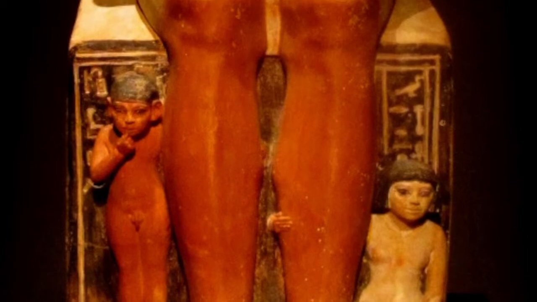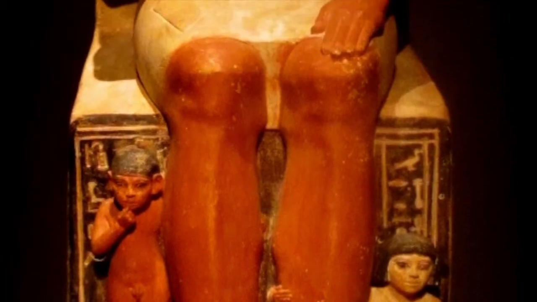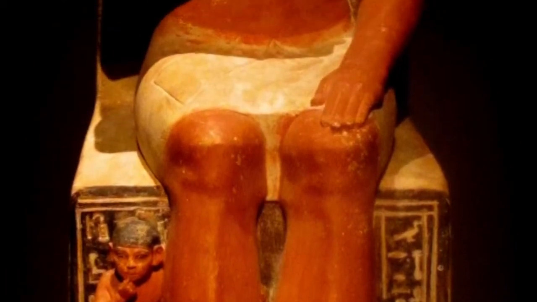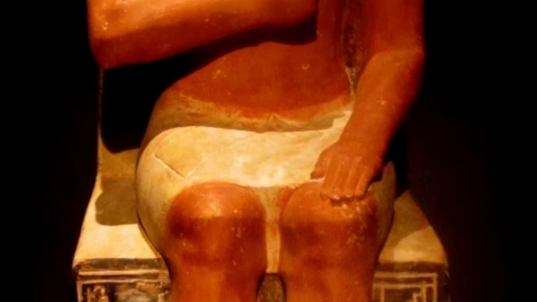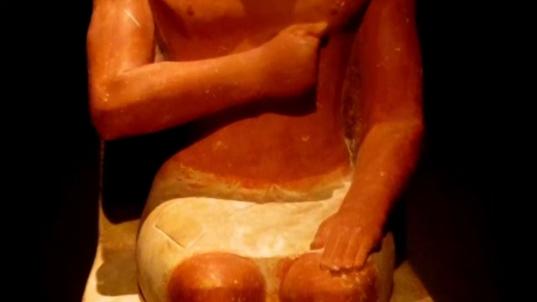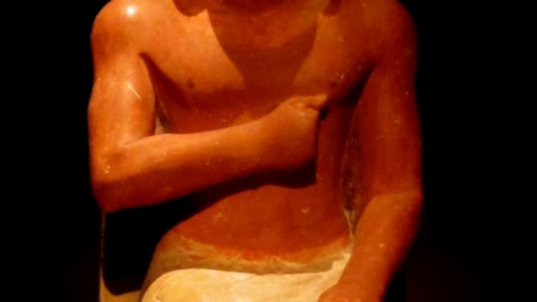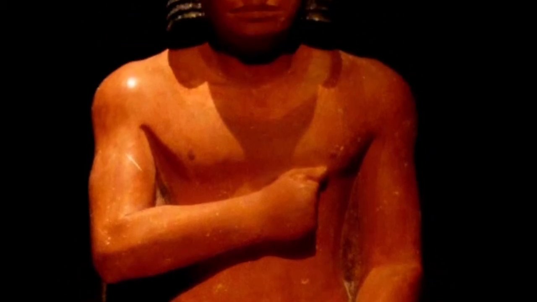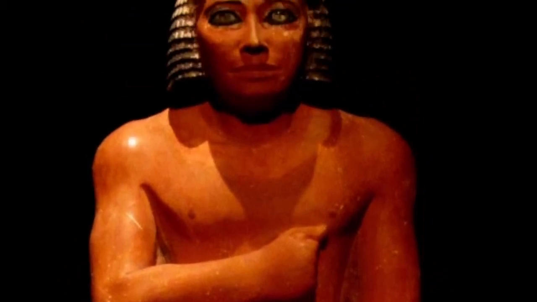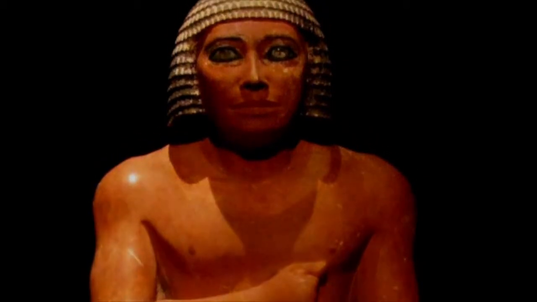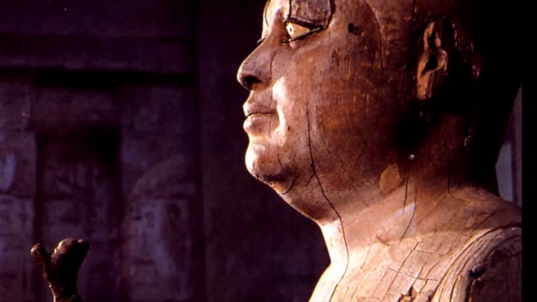Kai here has his children at his feet. This is a painted limestone statue. It has inlaid eyes. And the color of the skin is significant. The males are a reddish-brown color. The female, a lighter, paler color. Limestone was preferred. It took the paint well.